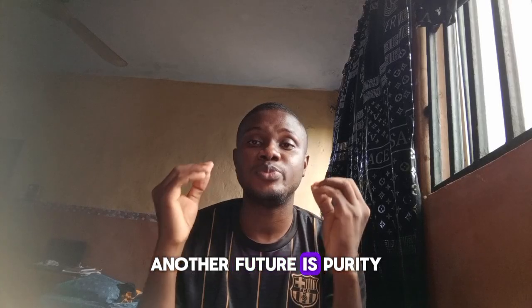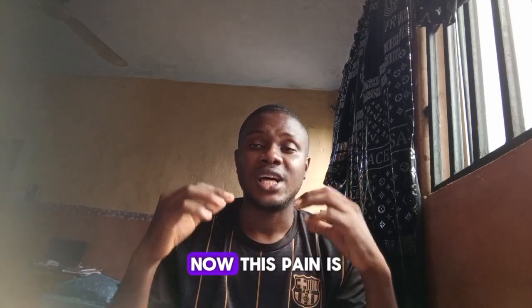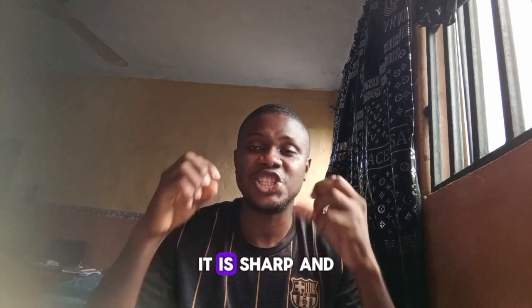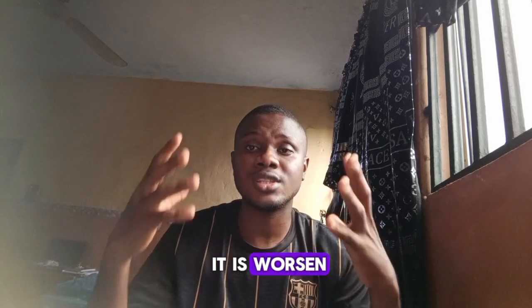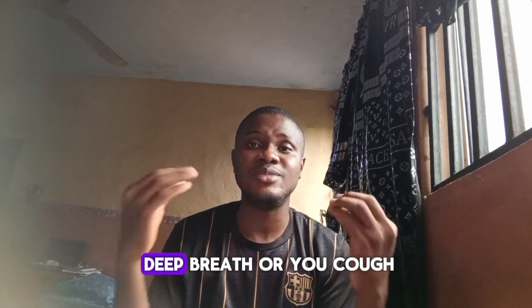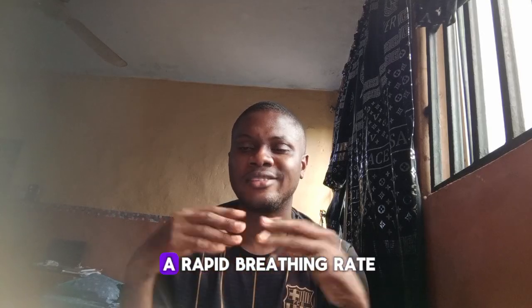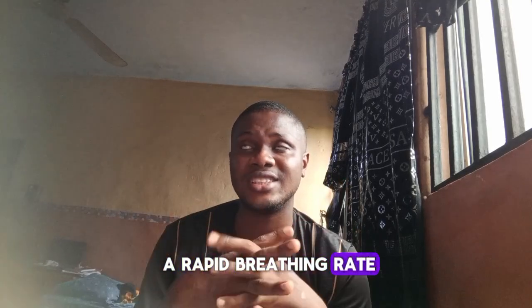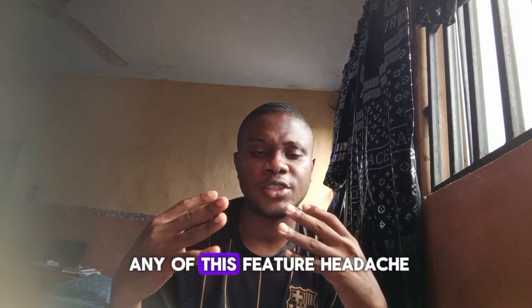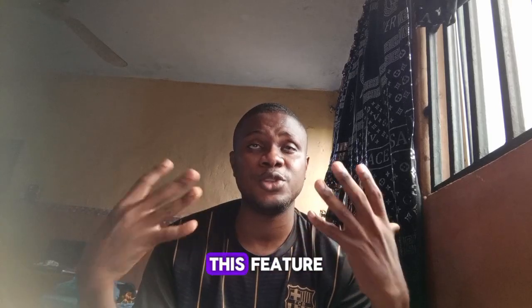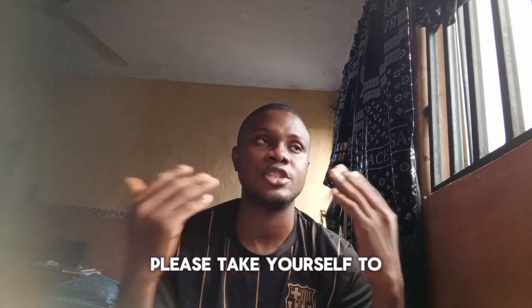Another feature is pleuritic chest pain. This pain is stabbing, it is sharp, and it is worsened when you take a deep breath or you cough. You feel that pain. Tachypnea. That means you have a rapid breathing rate. So if you see any of these features, headache, cough, if you see any of these features, please take yourself to the hospital.